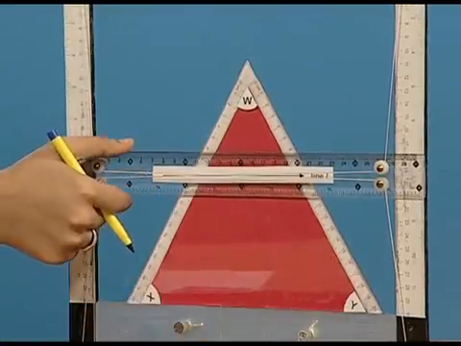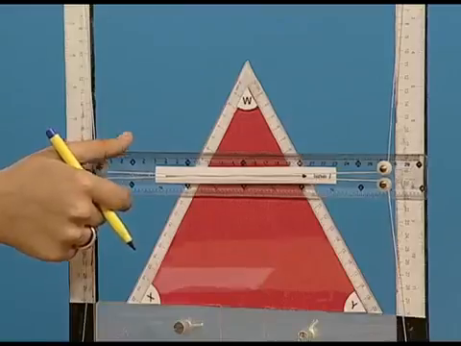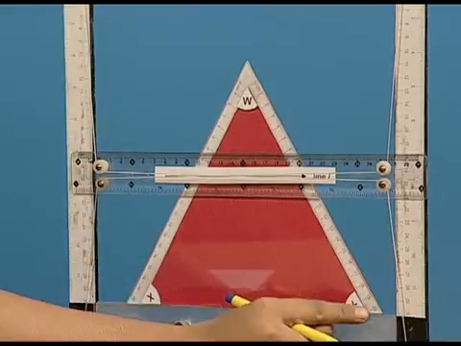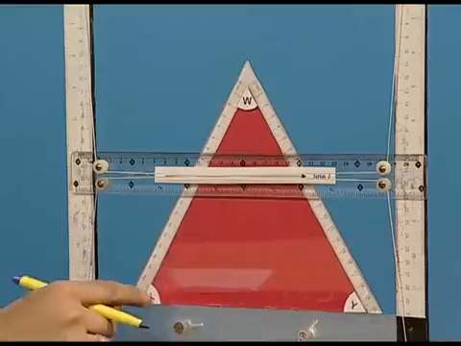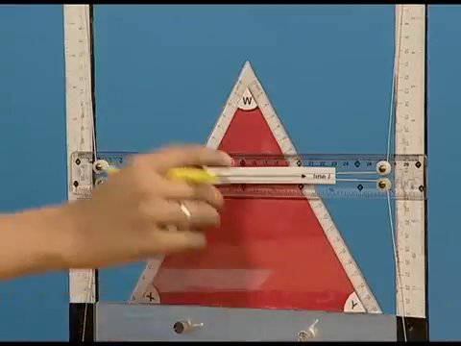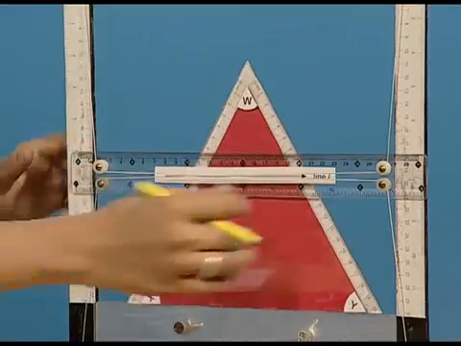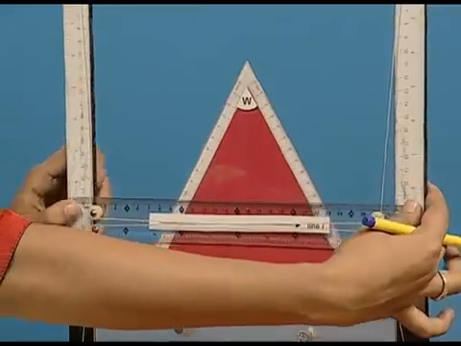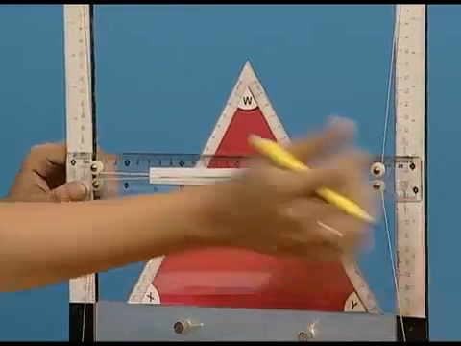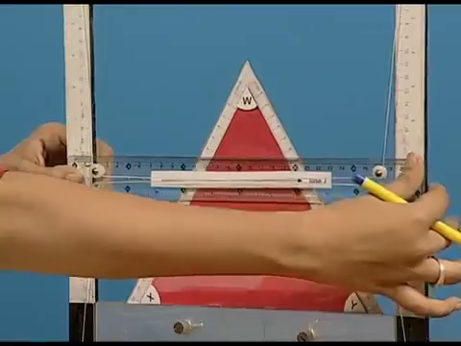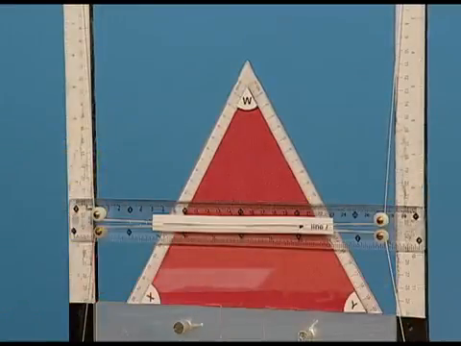Again, this line L is parallel to XY, intersecting WX and WY at distinct points. Again, by pulling the scale up and down, take different positions and verify yourself whether the corresponding ratios are equal or not.